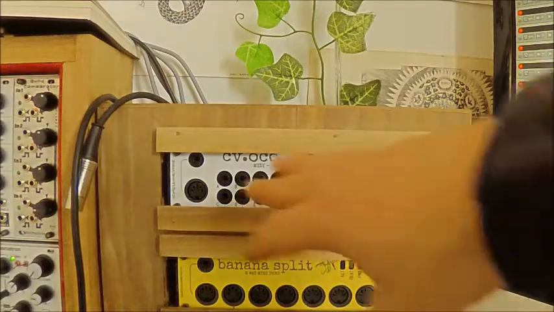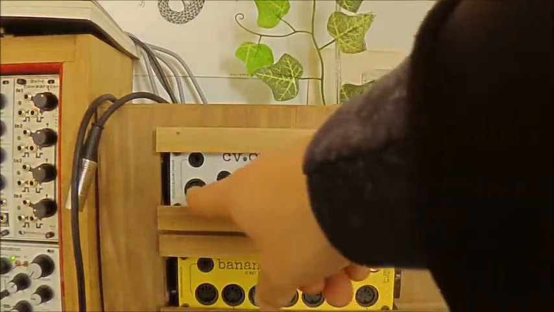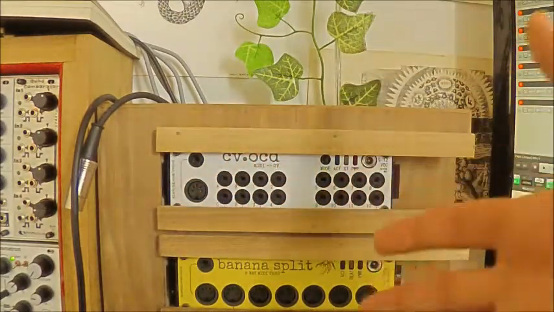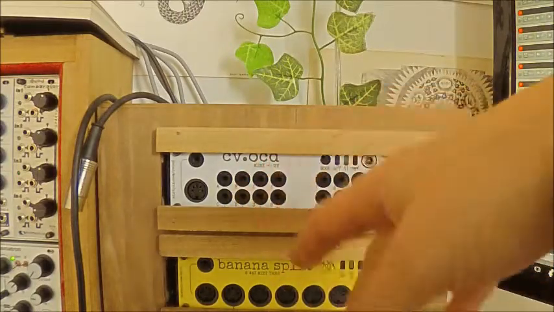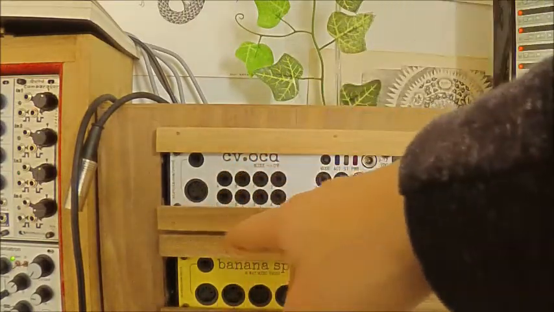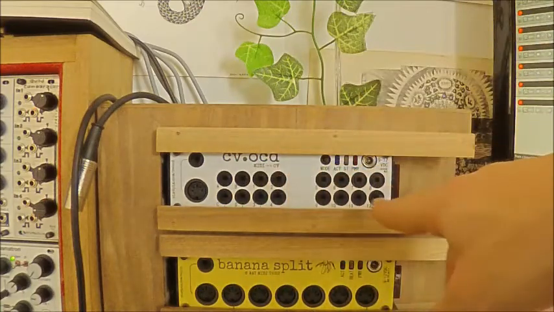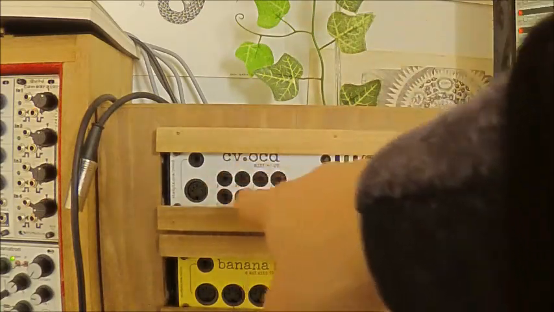But let's talk about the interface itself. First of all, we have MIDI input. So MIDI from a keyboard, MIDI from the Digitakt, whatever you put in here, and then it gets converted into all kinds of different signals. These groupings are important.